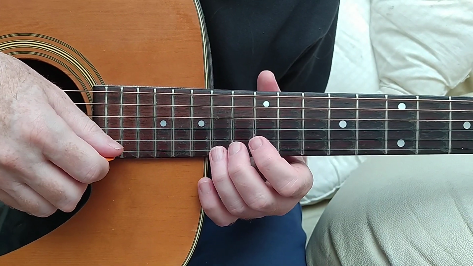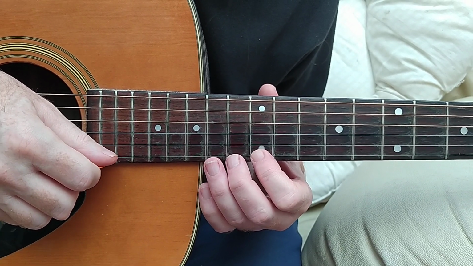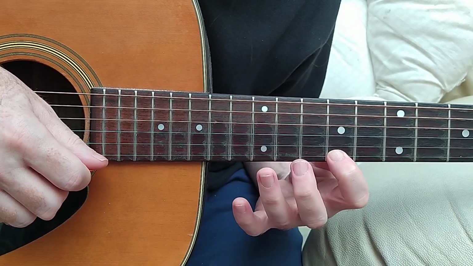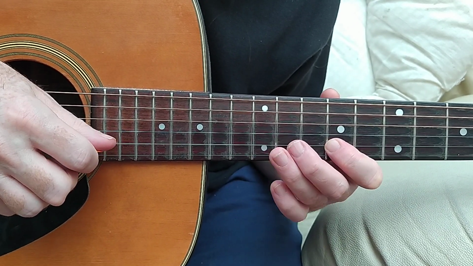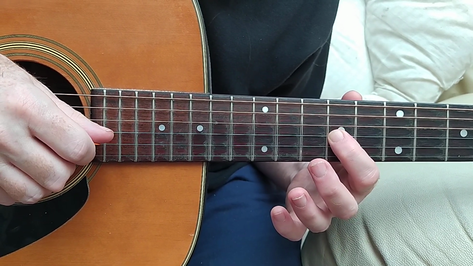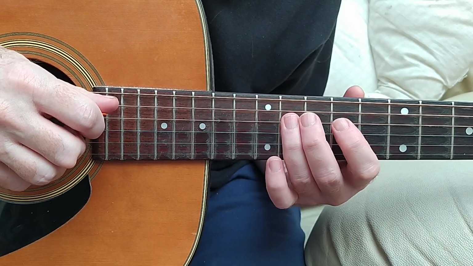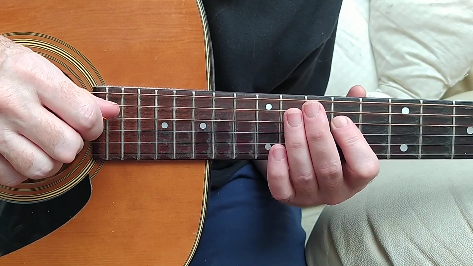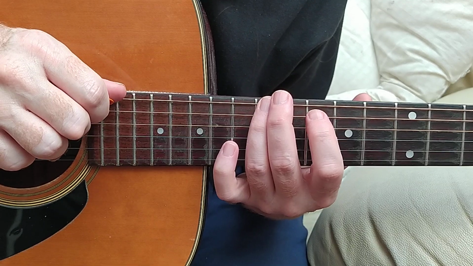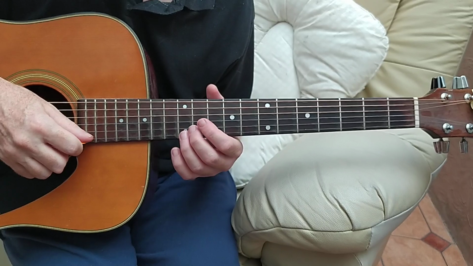Now very slow, just so you can see it's slow, and then I'll pull back and show you it from a distance. So it's, and then, okay, and that's basically it. Just come back and just do it fast.